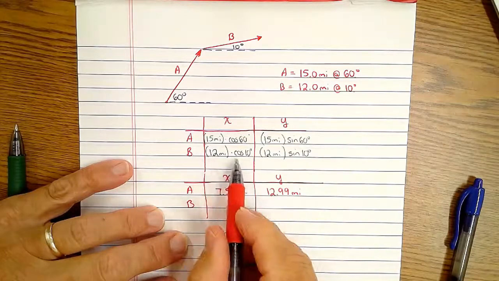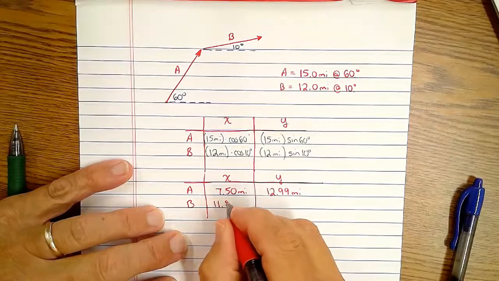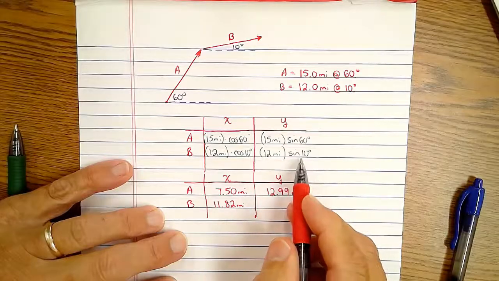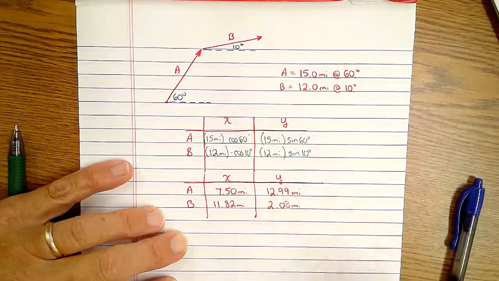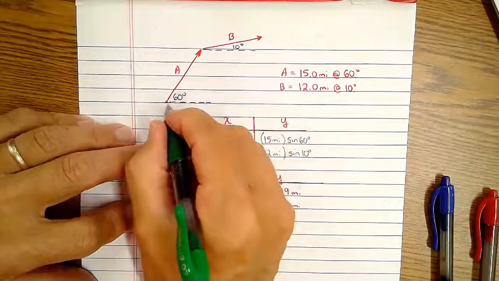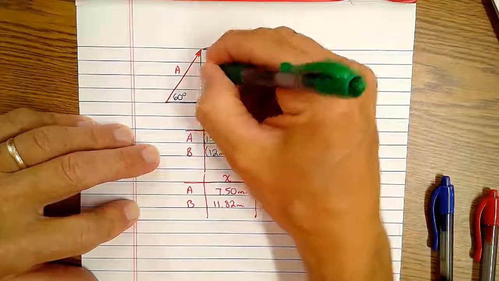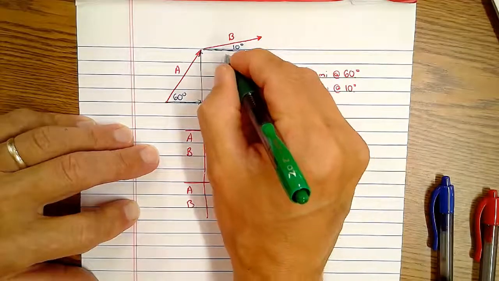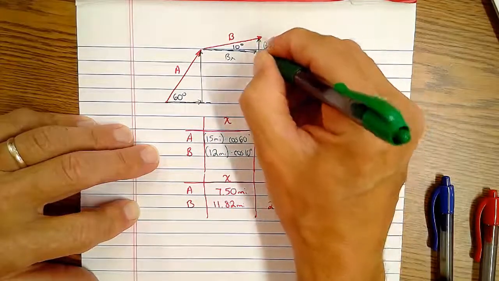Here, when you take 12 times the cosine of 10 degrees, you get 11.82 miles. And here you take 12 times the sine of 10 degrees, and you get 2.08. And again, make sure your calculator's in degrees mode. Okay, so here's what we did. We found the x component of vector A, and the y component of vector A, and then we found the x component of vector B, that's B sub x, and the y component of vector B, that's B sub y.